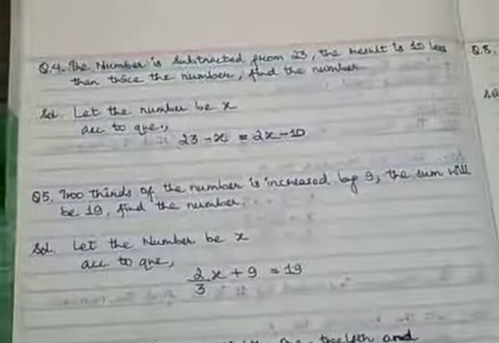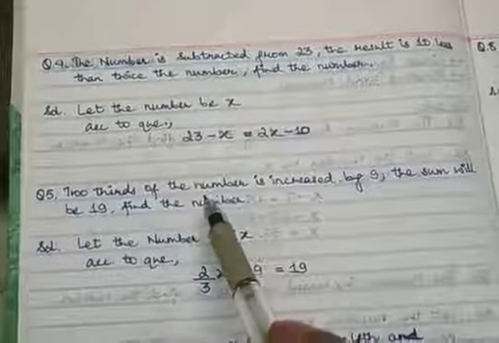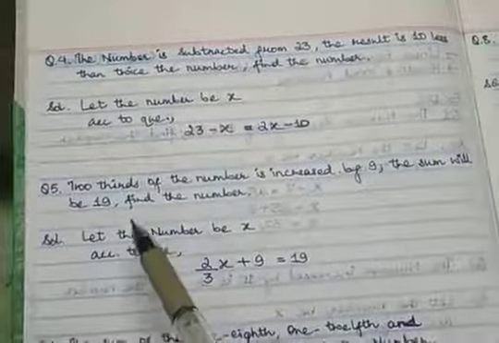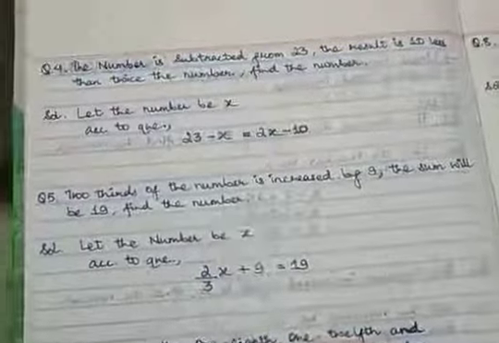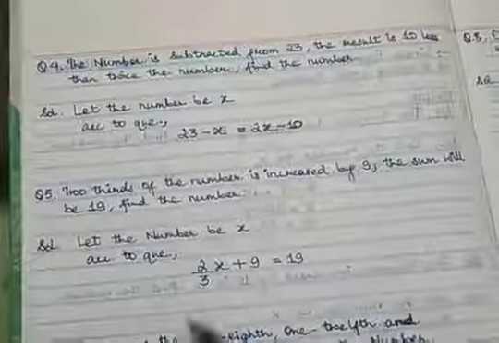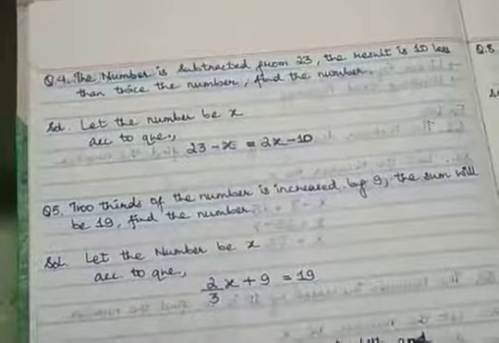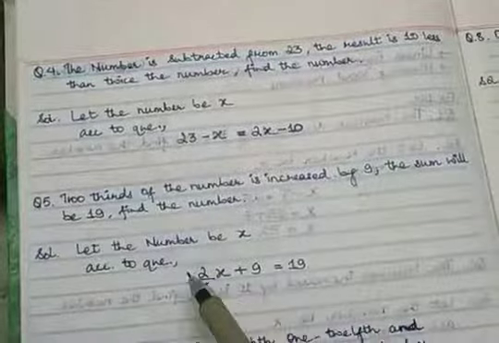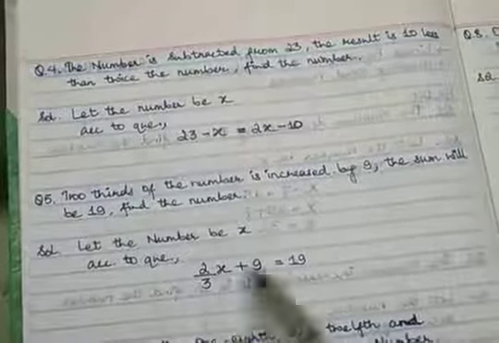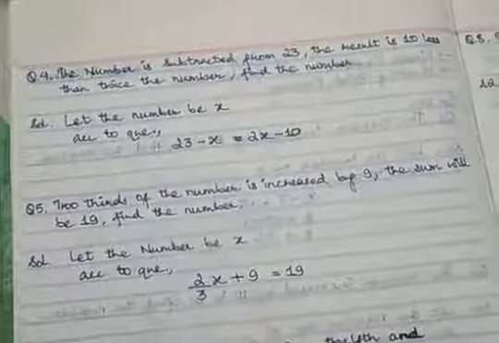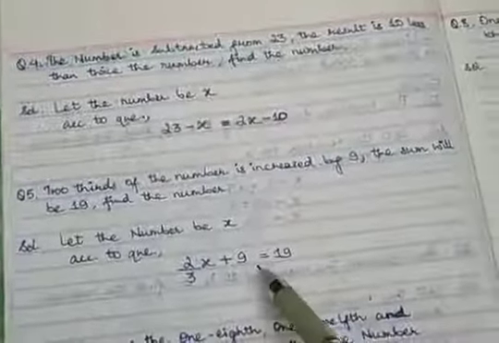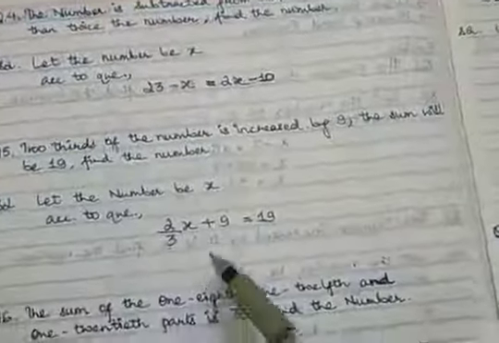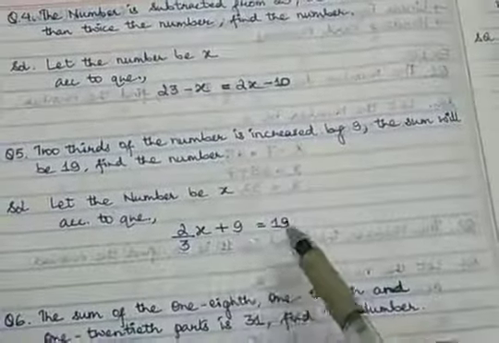Now for question number 5, what we have is 2/3 of a number is increased by 9. The sum will be 19. Find the number. We don't know the number, so again the same thing: let the number be x. 2/3 of a number means we need to multiply the number with 2/3. So according to the question, 2 by 3 into x is increased by 9. That means when you add 9 to it, the sum will be 19. So the total will be equal to 19. So this is how the equation is plotted: 2/3x plus 9 equals 19.